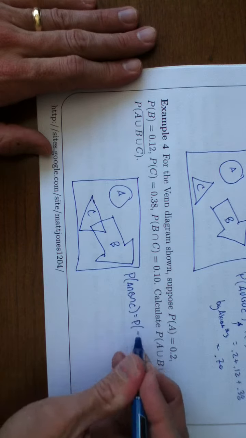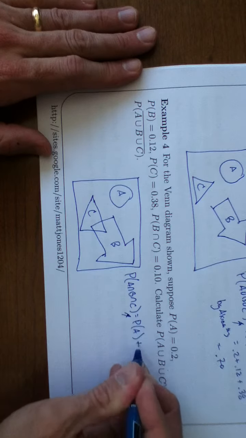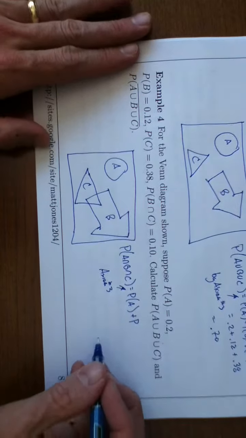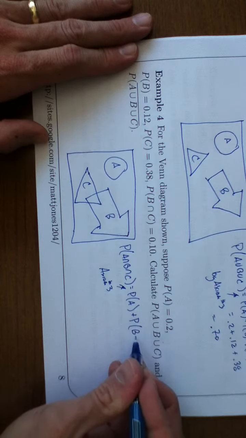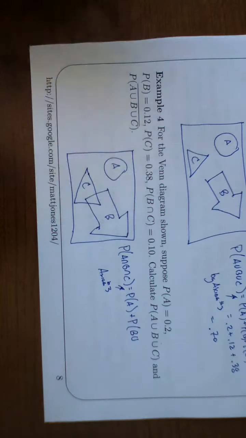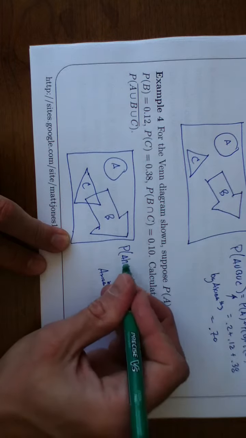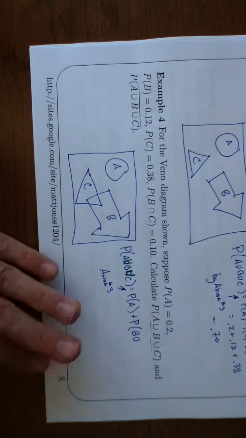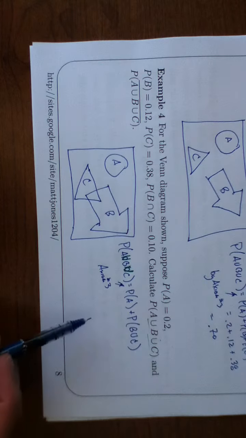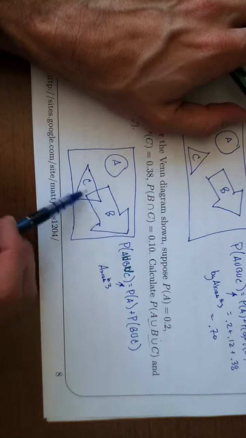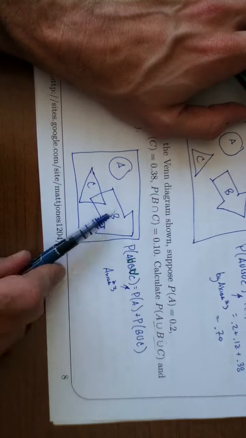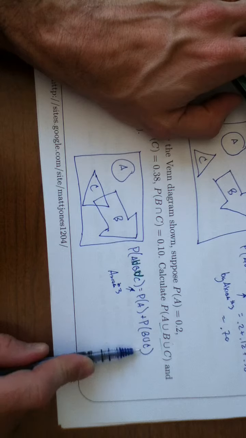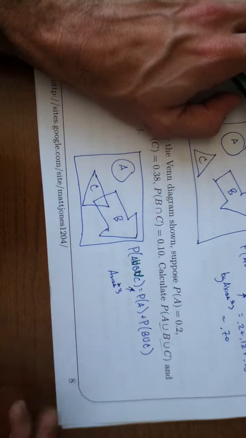Okay, well, I can write this by axiom number 3 as the chance of A plus the chance of B union C. Whoops, I got my symbols wrong here. I'm supposed to be doing unions here, right? So let's correct that. Sorry, don't tell anybody I did that. Oh my goodness. Okay, B union C. There we go. This is by axiom 3 because you see A doesn't overlap with all of this stuff. All of this stuff is called B union C. It's the amalgamation of B with C.